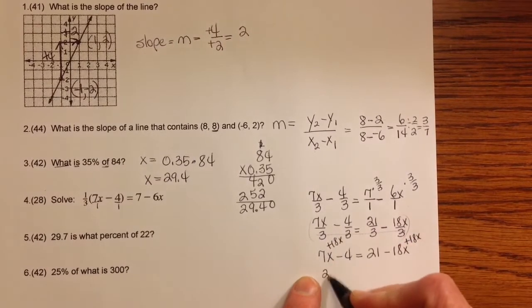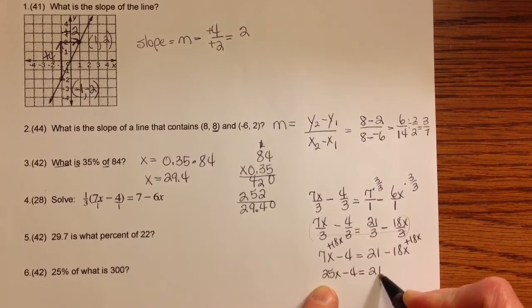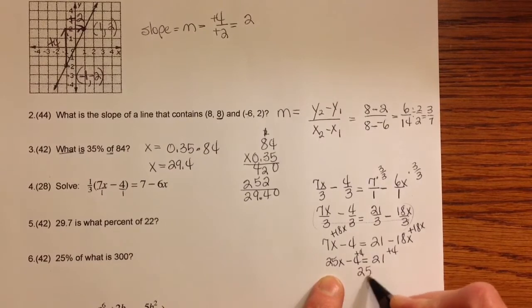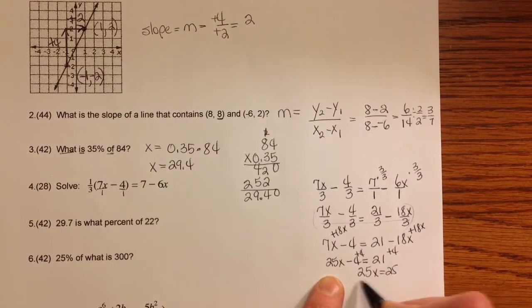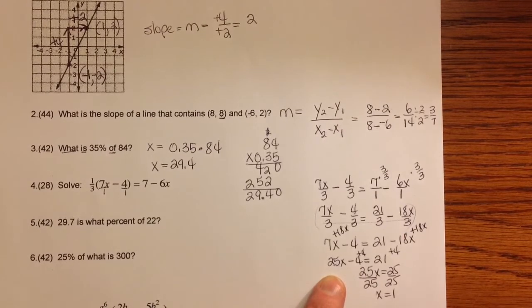So I have 25x minus 4 equals 21. Now let's add the 4. 25x equals 25. Divide by 25, and x equals 1.